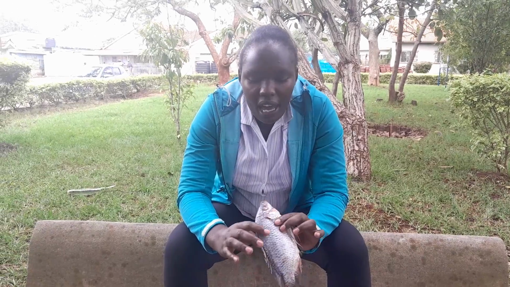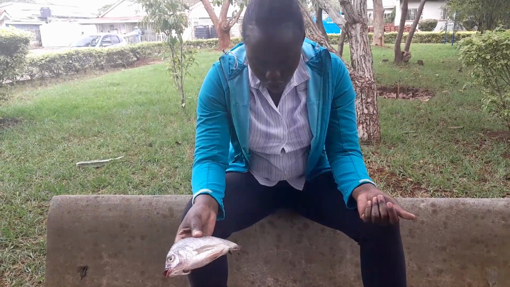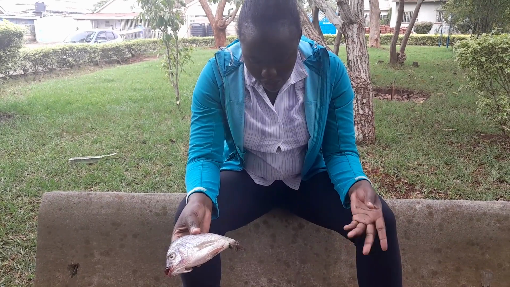The hindbrain is responsible for balancing the fish while swimming. The spinal cord is responsible for the rest of the fish.